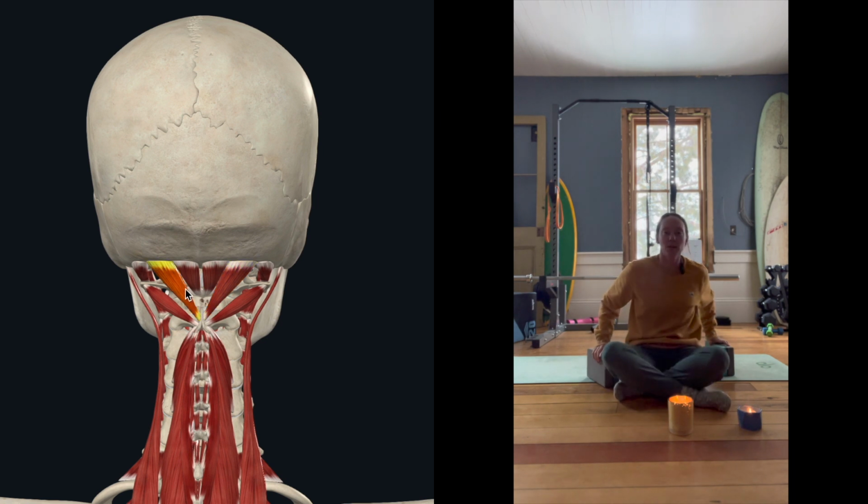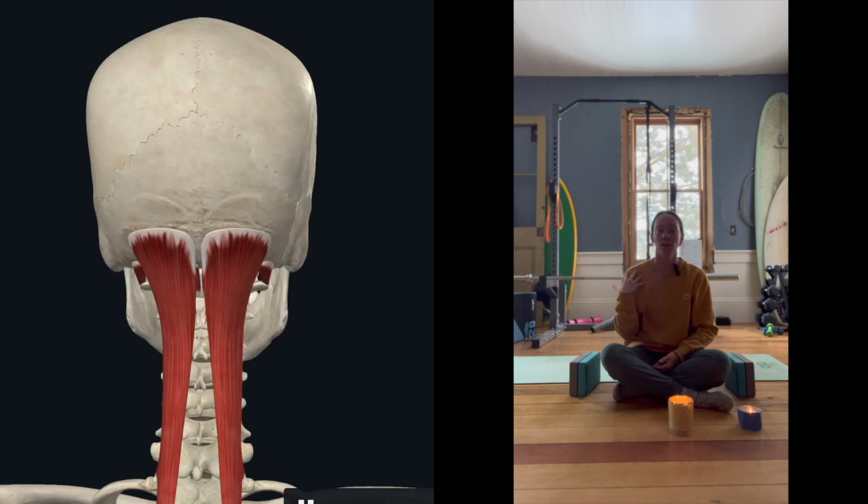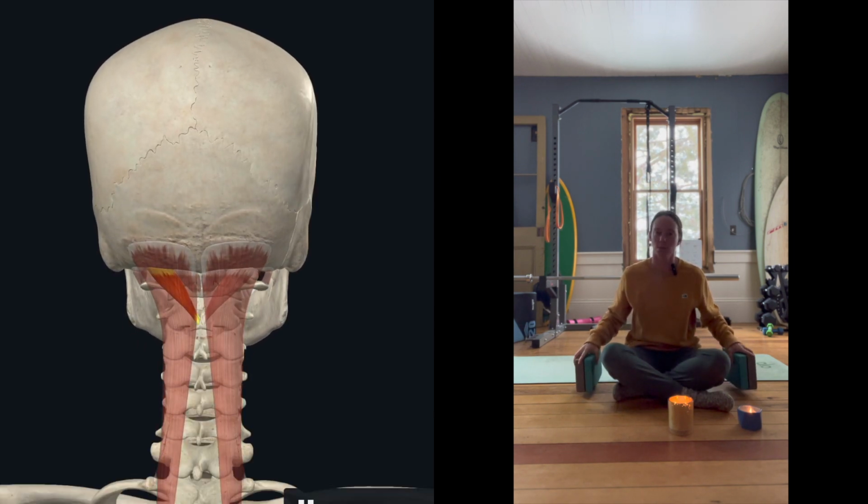Sometimes people who have neck pain have little tiny muscles at the base of our skull, and sometimes those can get really tight and they can cause headaches and neck pain. A lot of the time too, we can have tight upper traps, and that can also cause neck pain. So we're going to kind of focus on those 2 muscles for this class.